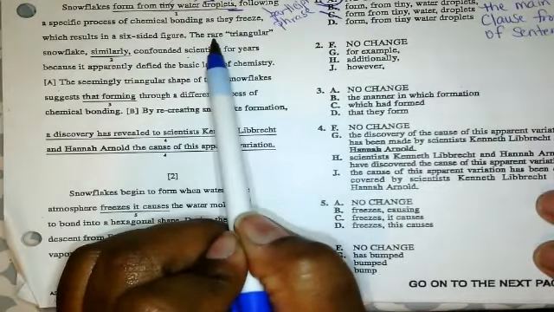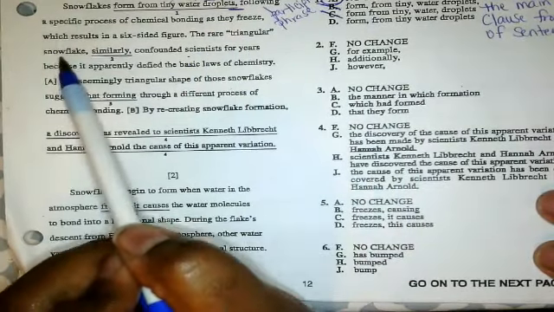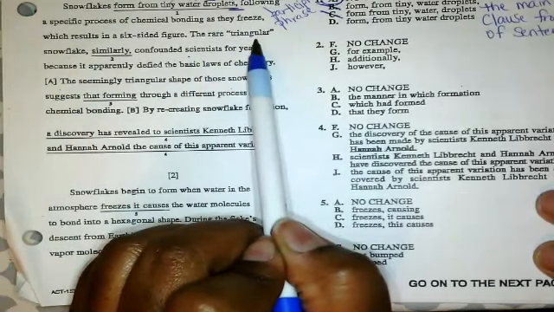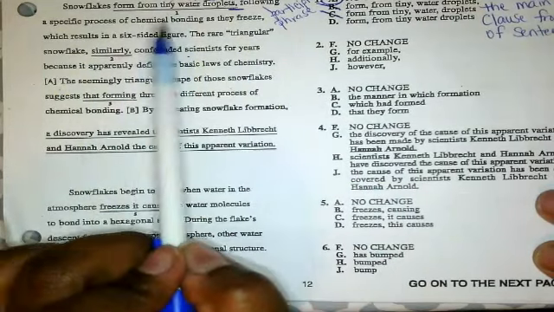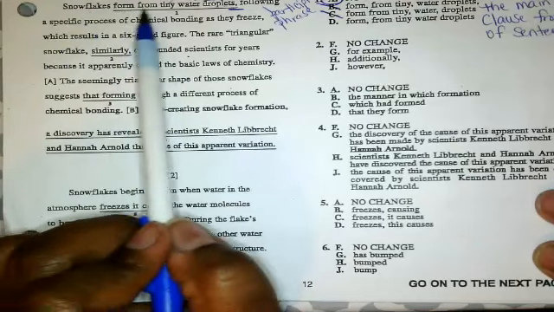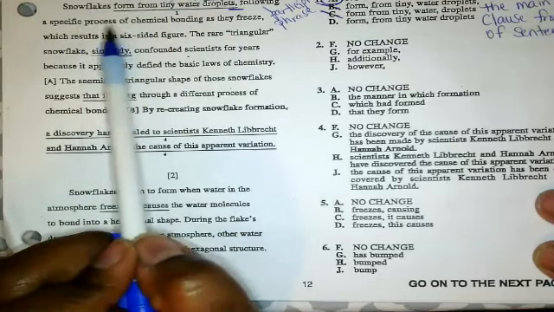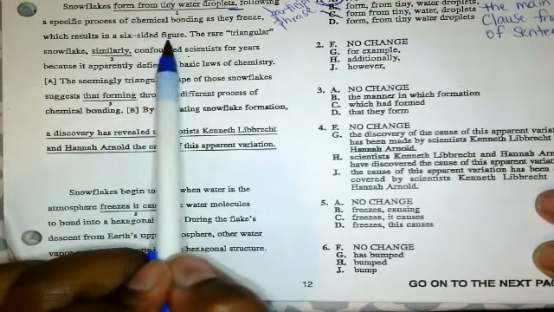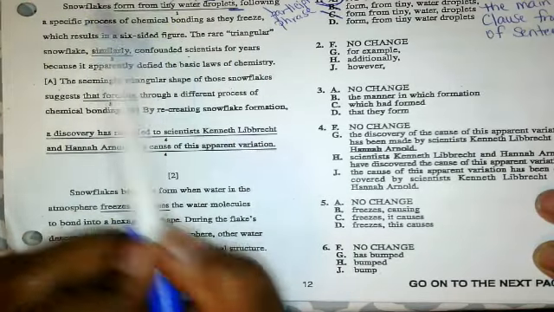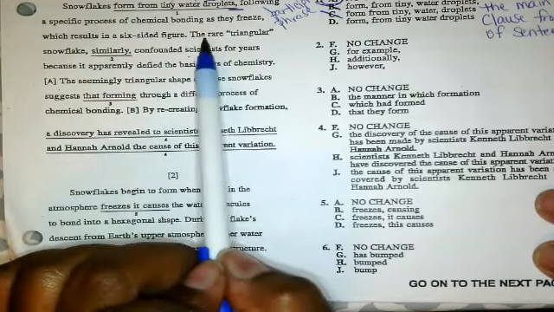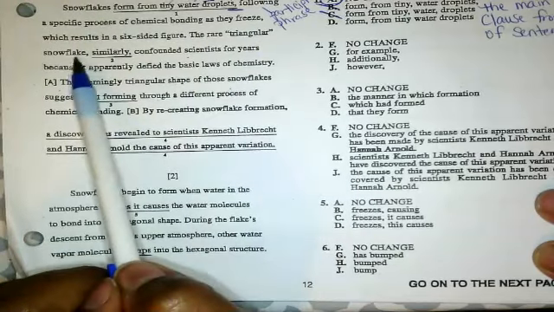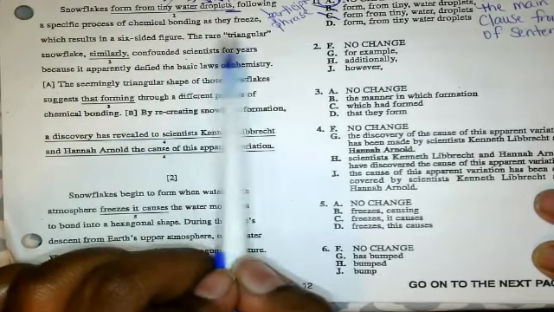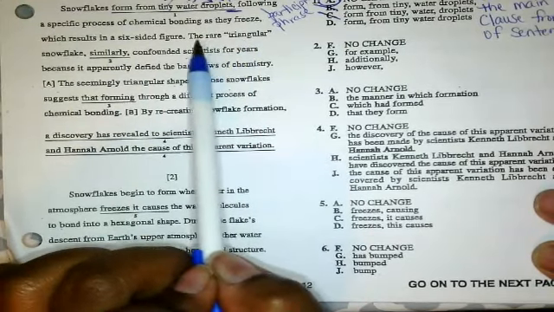The rare triangular snowflake, so the triangular snowflake is rare. Well, let's back up. It says snowflakes form from tiny water droplets following a specific process of chemical bonding as they freeze, which results in a six-sided figure. So snowflakes have a six-sided figure. The rare triangular snowflake, so a triangle doesn't have 6 sides, it has 3. So now we're talking about something different.